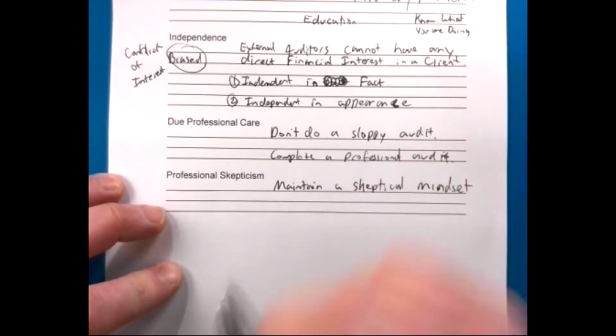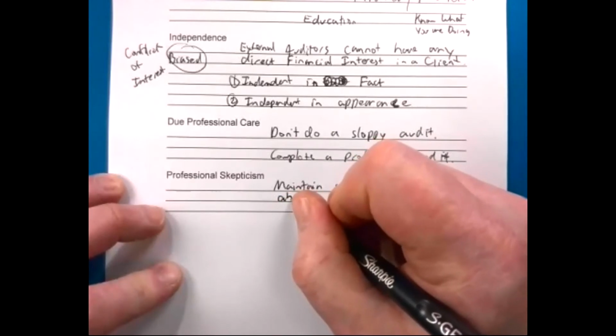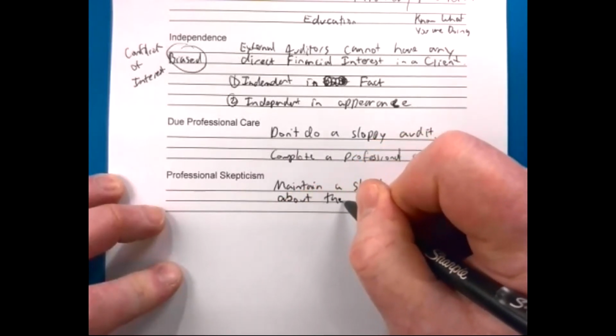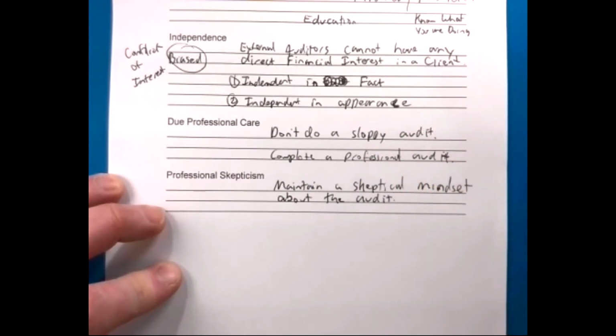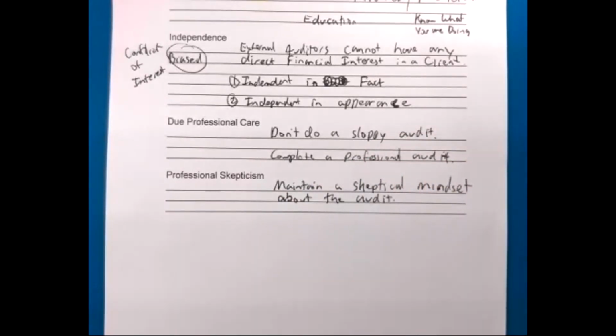So maintain a skeptical mindset about the audit. Whenever they give you something, whenever you see numbers, you are skeptical. Not that you jump up and down and accuse them of fraud, but you are skeptical of the numbers and you are going to have to do whatever you need to do to get comfortable with the numbers.